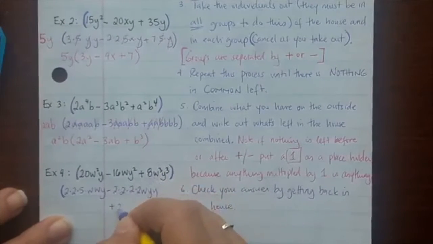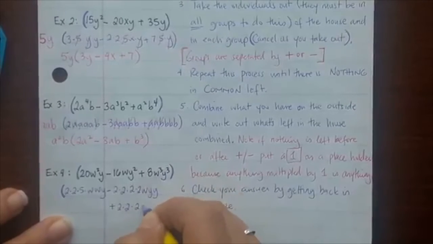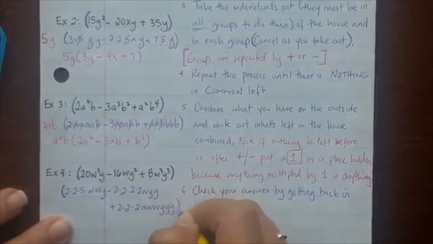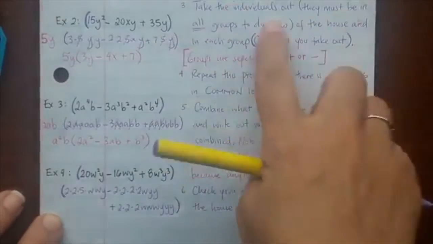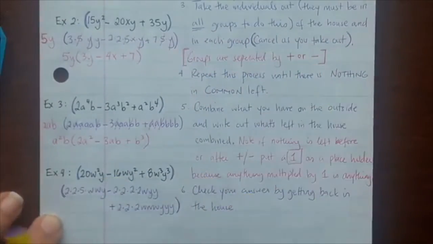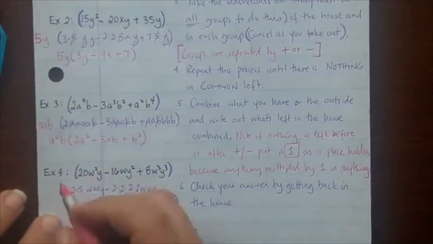And then 8 breaks down to 4 times 2, which 4 breaks down into 2 times 2, so 3 2's, 3 W's, 3 Y's. And you just multiply back out to make sure that it is the number. Alright, so now let's take them out. Let's look at numbers. I can take out a 2 from all of them.